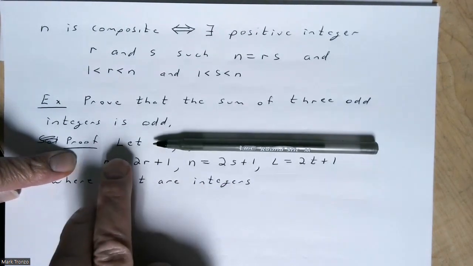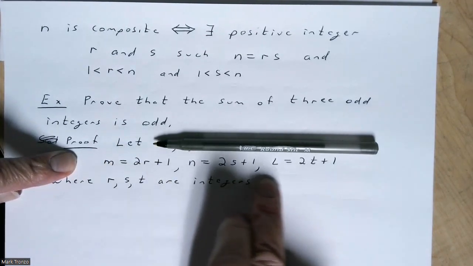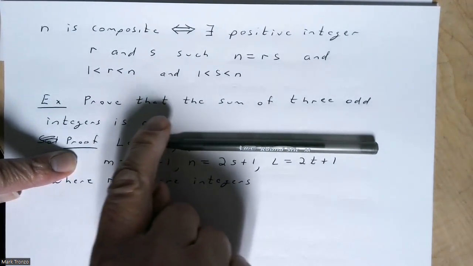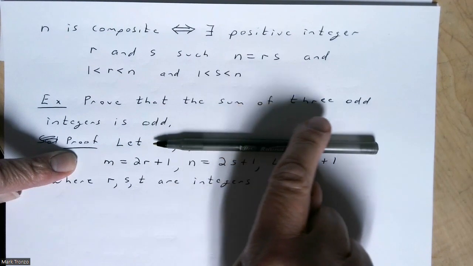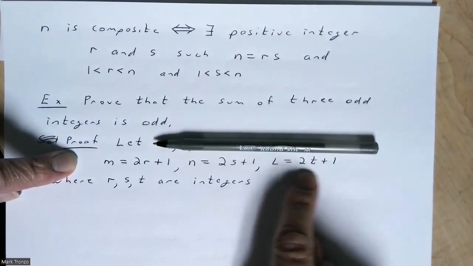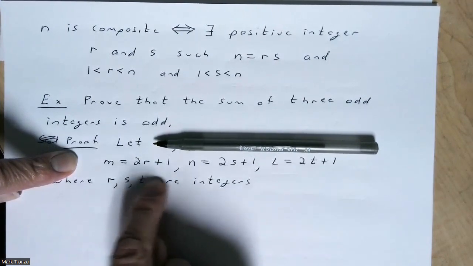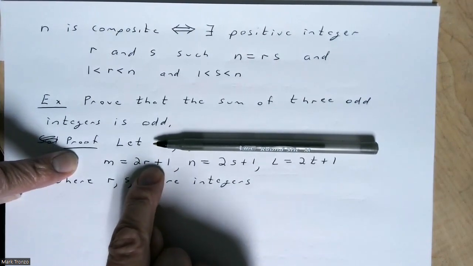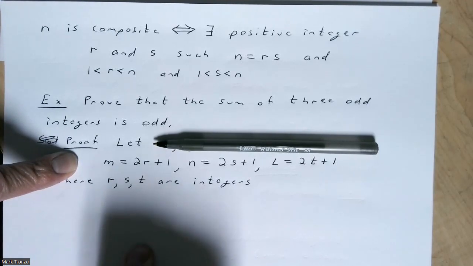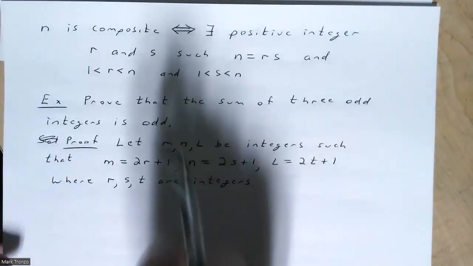So I could start with that, but always have to start with a let, and then state what you're starting with. So notice, because in our problem here, we have to prove that the sum of 3 odd integers is odd, we have to start with 3 odd integers. So always start with let, and then put the stuff and conclude with what you're trying to prove.